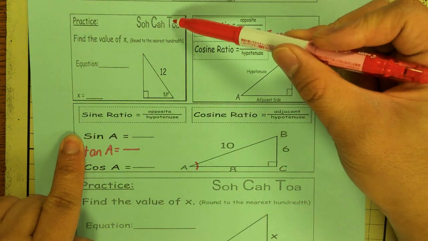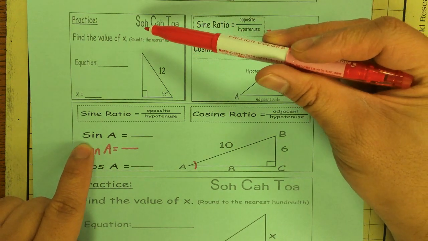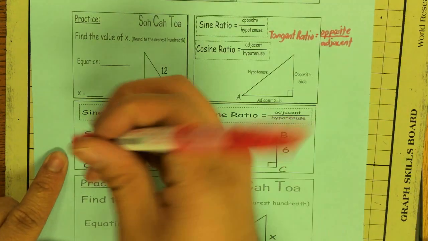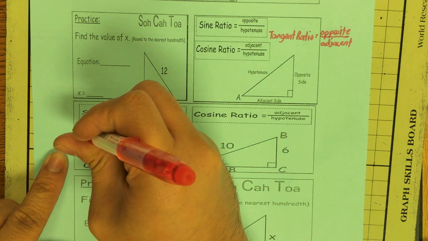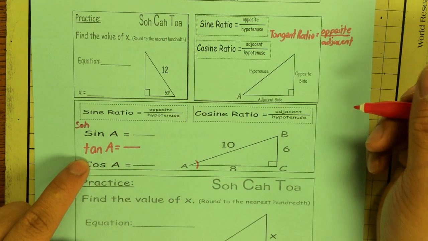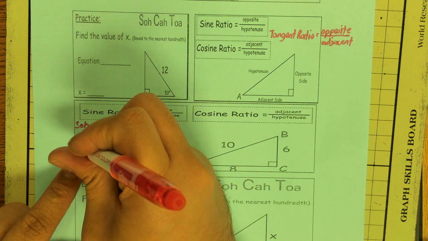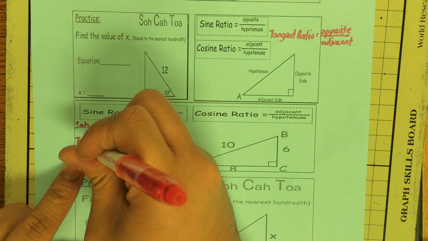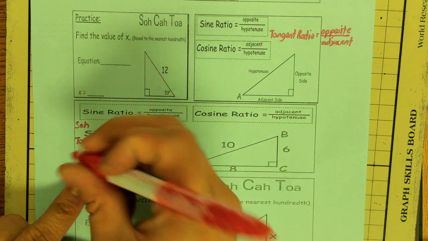In SohCahToa, sine starts with the S, so sine is referring to soh. Over here, tangent starts with a T, that's toa. And lastly, cosine starts with a C, that's cah.